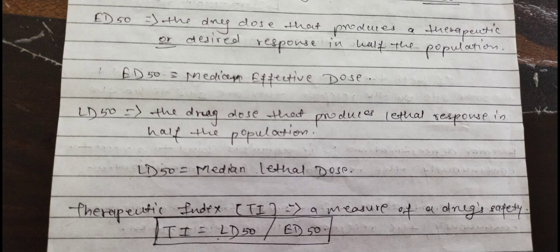They will not ask you the definition, they may ask you problems based on the formula. Therapeutic index equals LD50 upon ED50, that is, median lethal dose upon median effective dose.